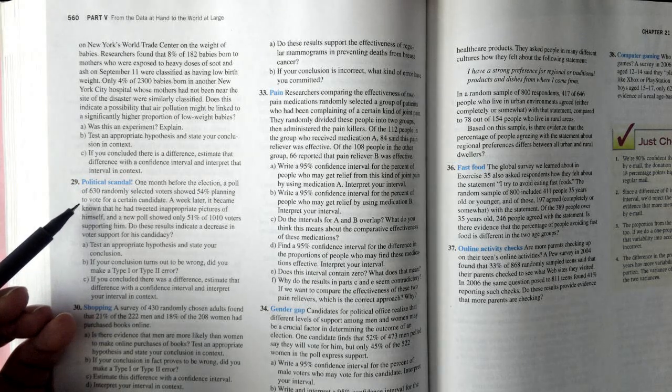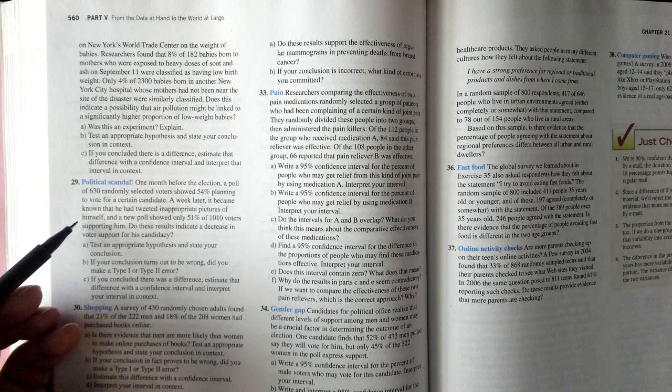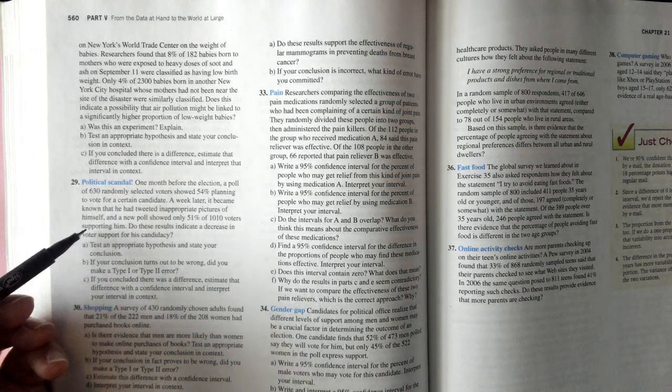One month before the election, a poll of 630 randomly selected voters showed 54% planning to vote for a certain candidate. A week later, it became known that he had tweeted inappropriate pictures of himself, and the new poll showed 51% of 1,010 voters supporting him. So his approval rating has dropped 3% since the tweet. Do these results indicate a decrease in voter support for his candidacy?